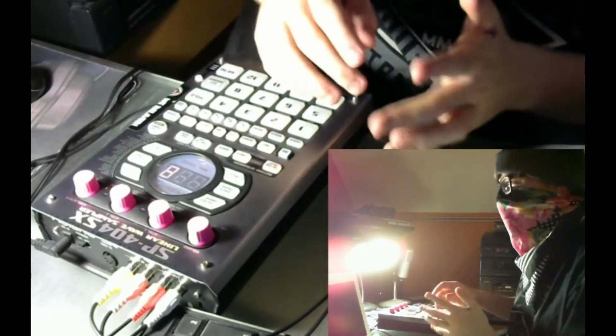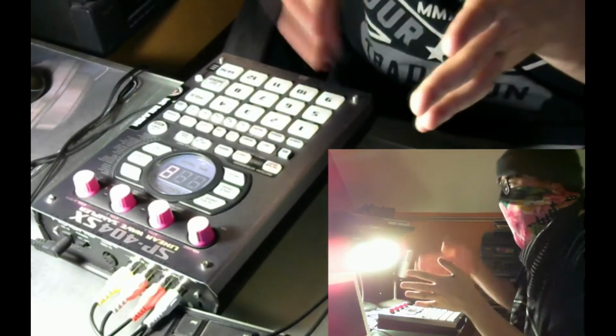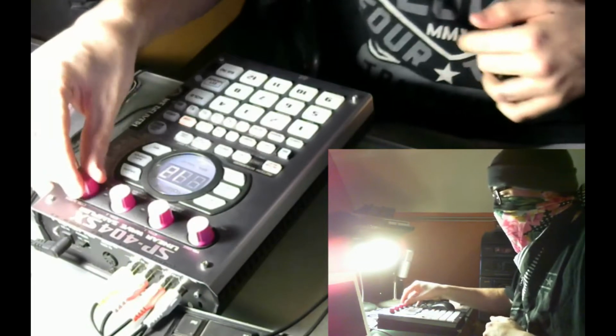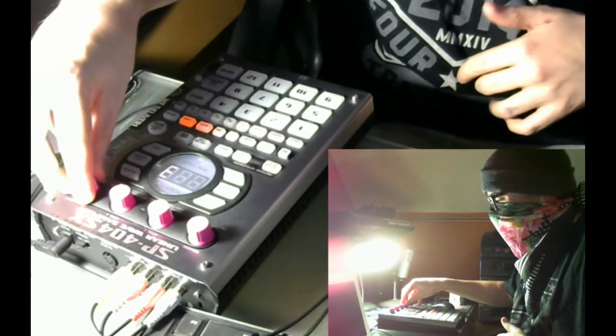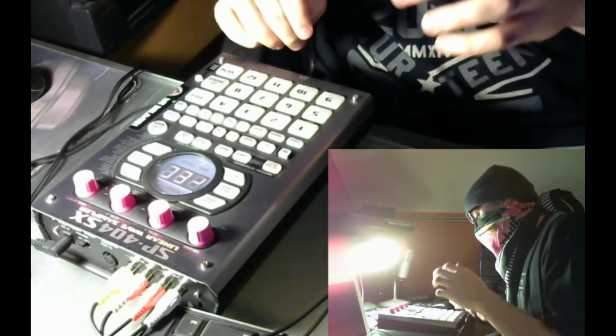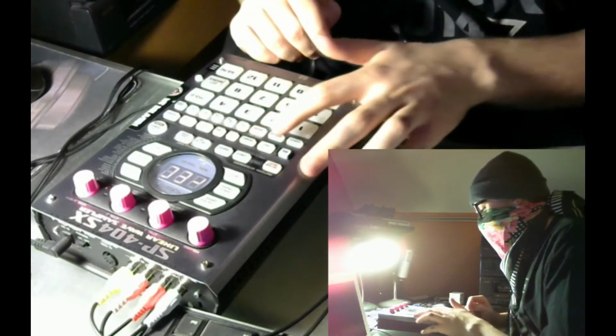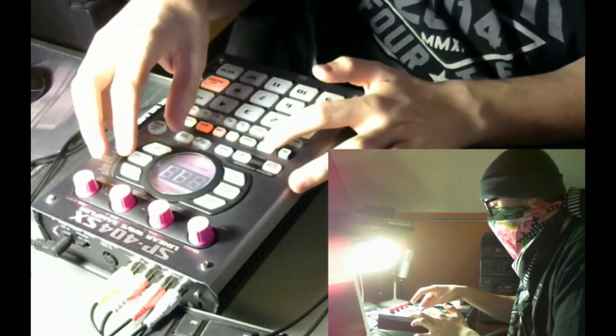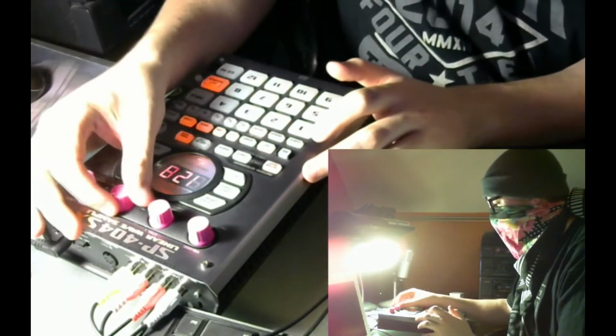Length, this is how many bars, so every 4 beats, that is one of these. I think for this we're just going to set it at 2. Okay, now the tempo is not where we want it, so let's see if we can do this. Okay, put it in rehearsal mode.